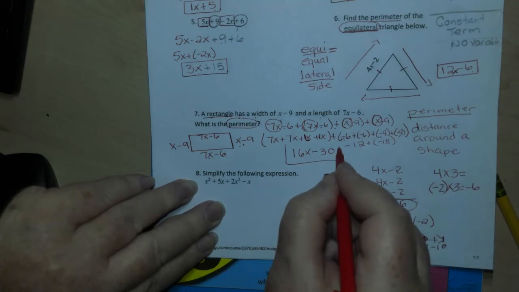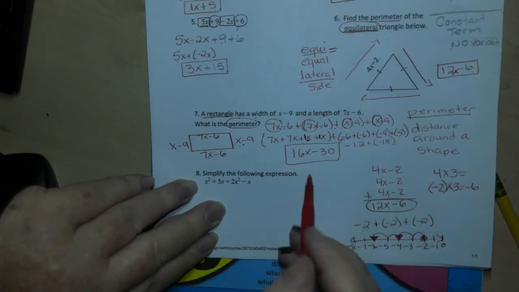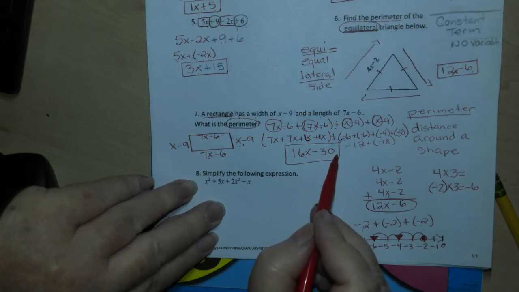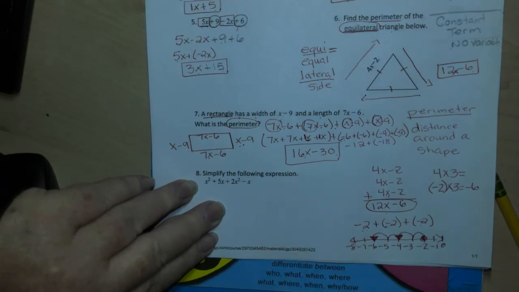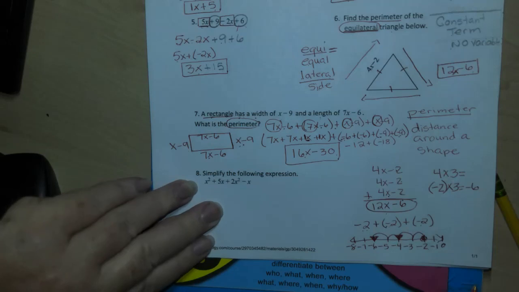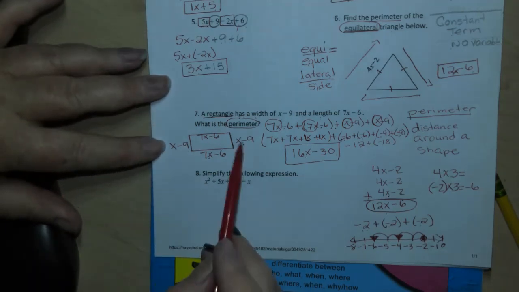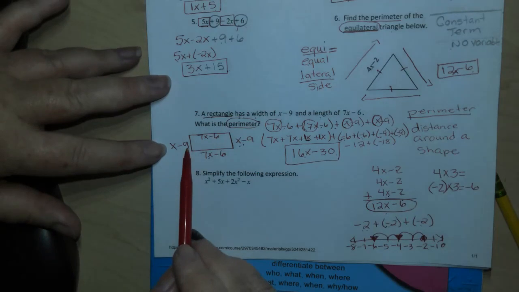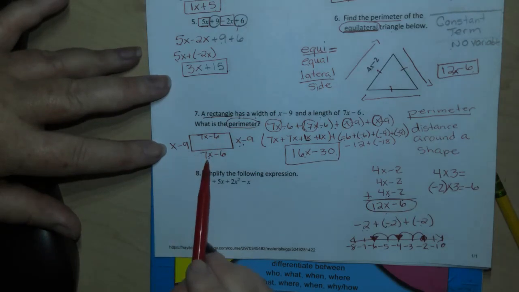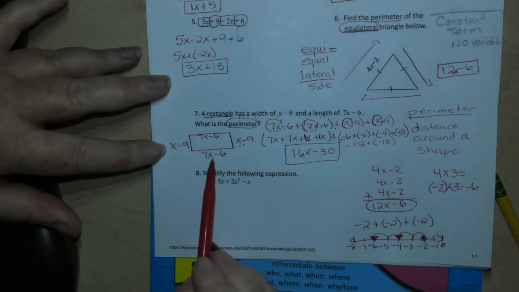Now ask yourself, is it fully simplified? That has an x, that does not. You are not going to combine those. You are done. Now, we could have multiplied 2, because I had 2 of these, times x minus 9. That's the distributive property. And you could have multiplied 2 times 7x minus 6, because you had 2 of those. I will do that one again, showing you that way.